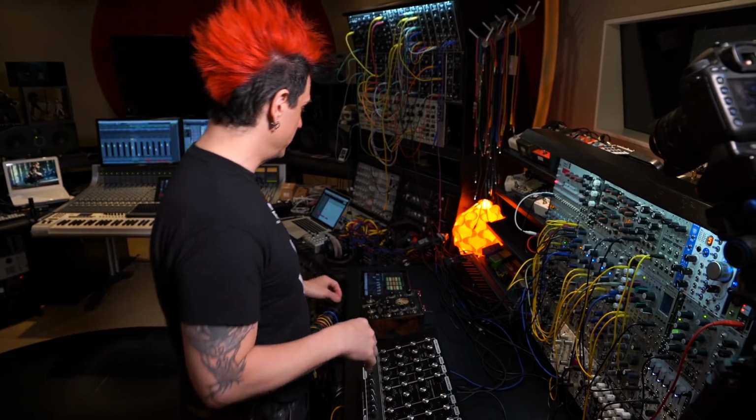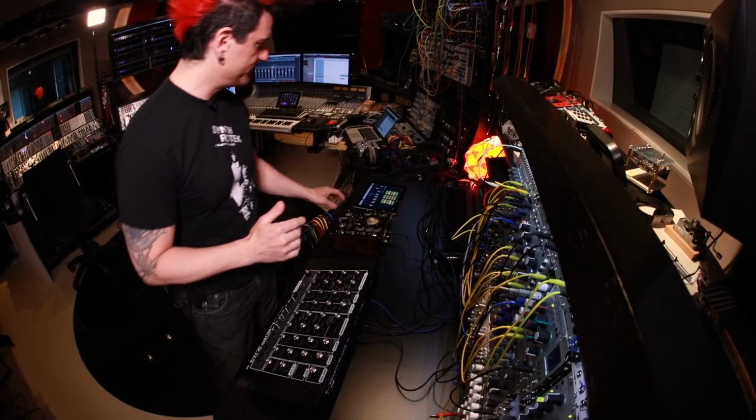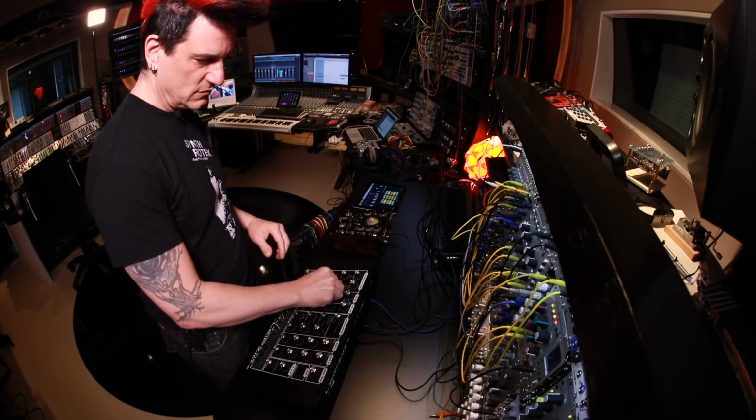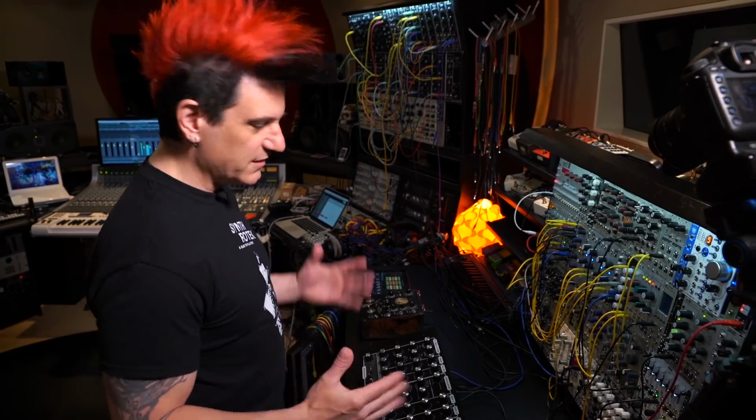So listen to the sub-oscillator. The sub-oscillator also goes down 1 octave or 2 octaves. You have the choice depending on which way you turn the dial. There's your sub-oscillator. Let's get into the filter.